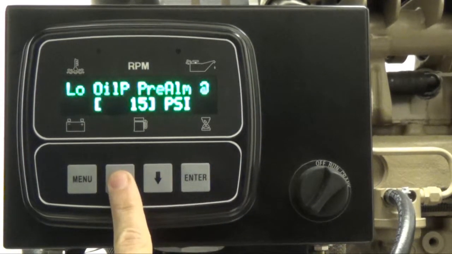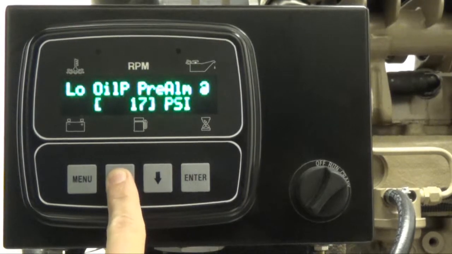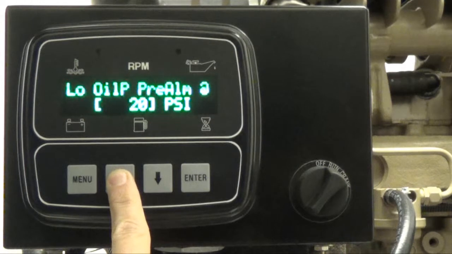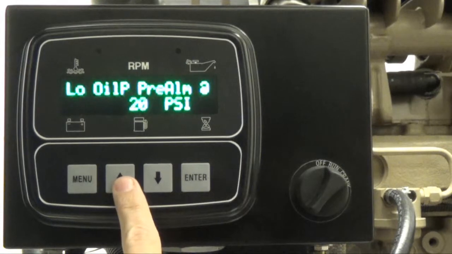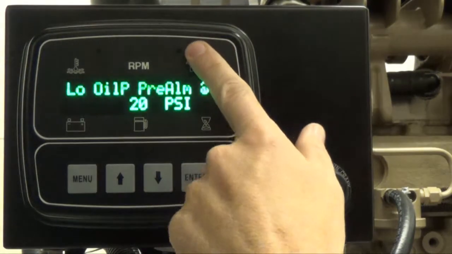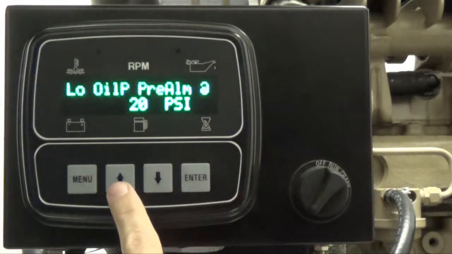You are then able to adjust the PSI value by either pressing the up arrow button to increase the value or pressing the down arrow button to decrease the value. Once you have reached the desired setting, press Enter and the brackets will disappear. It is at this assigned PSI value that the yellow pre-alarm warning lamp will illuminate and a written indication will appear on the display.